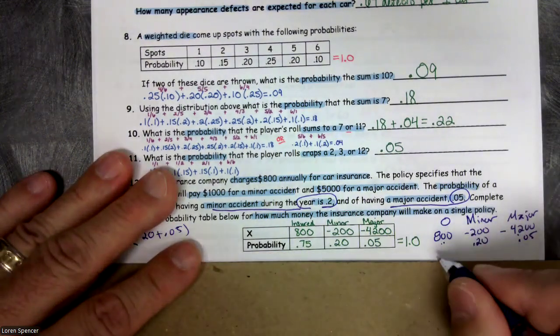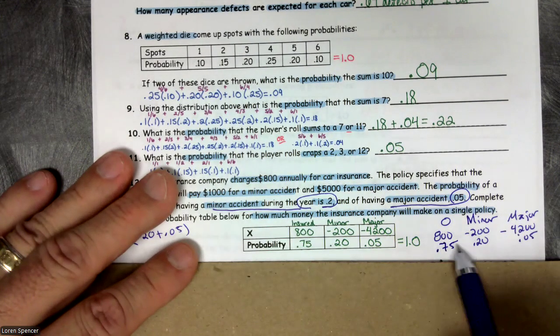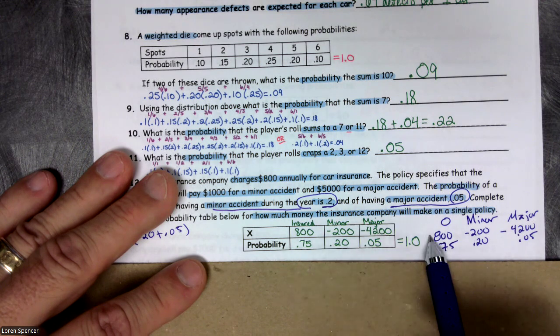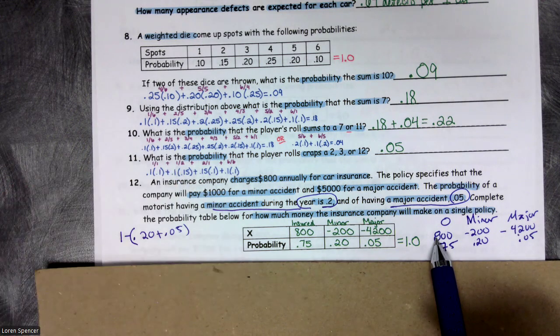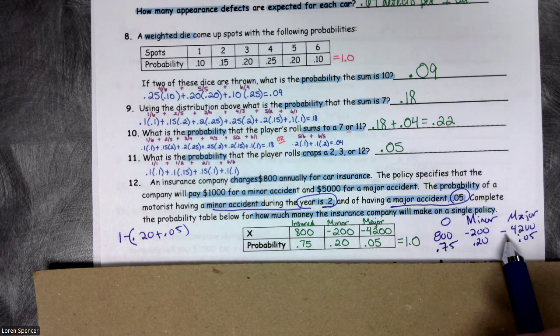So the probability I have zero accidents is 75%. That's where my table comes from: they make $800 if I don't have an accident, lose 200 if I have a minor, and lose 4,200 if I have a major.